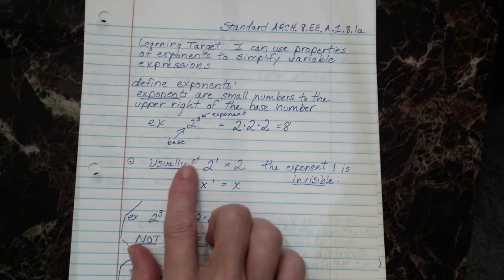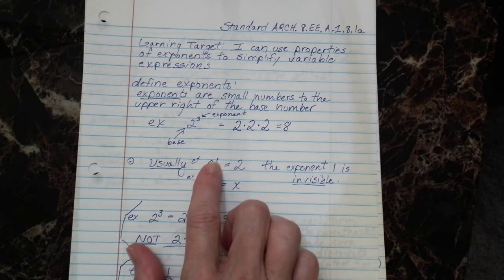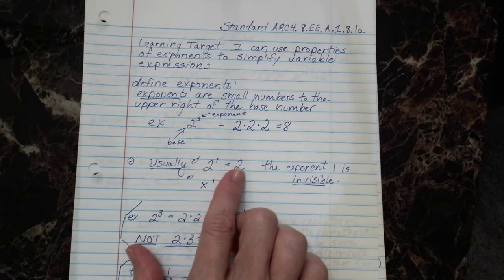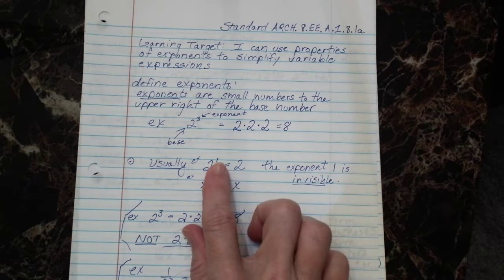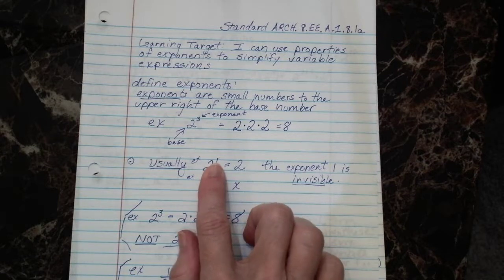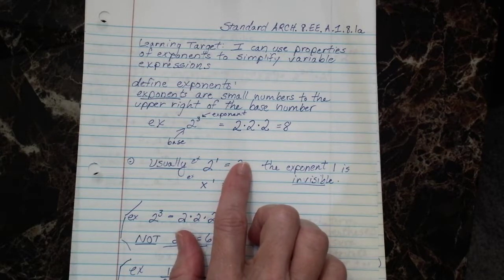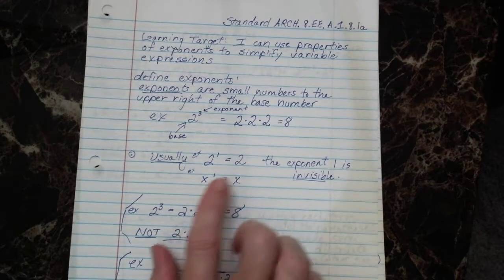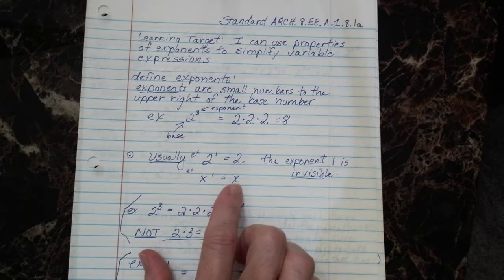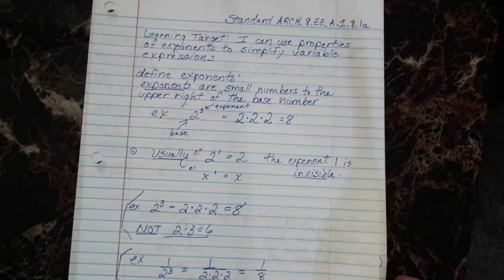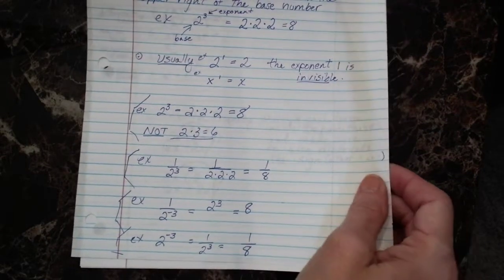Now, usually, if you see a base with an exponent of 1, you normally just see the number 2. The exponent 1 is invisible, but you have to assume that it's there. If you don't see an exponent, the exponent is 1. Another example, if you see a variable, it still means that's x to the power of 1. Here are some more examples of exponents, 4 types that you will see.